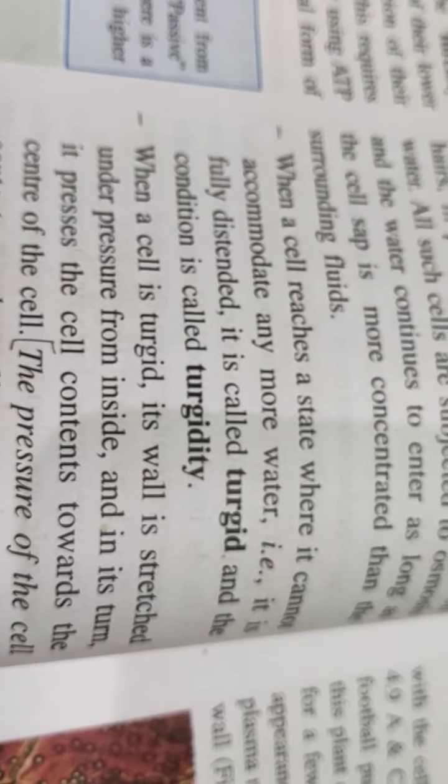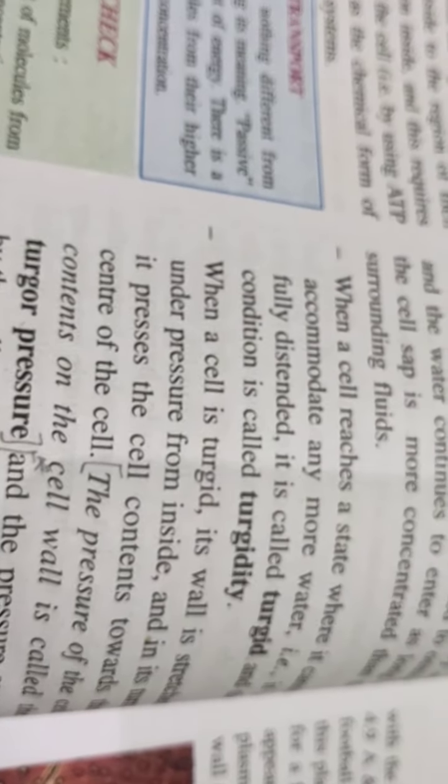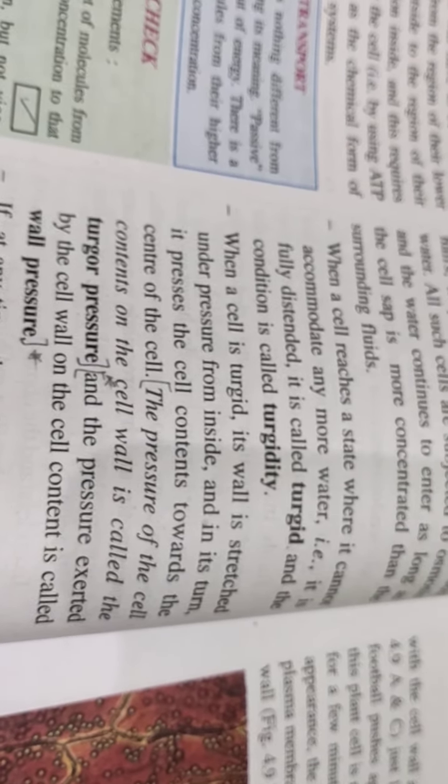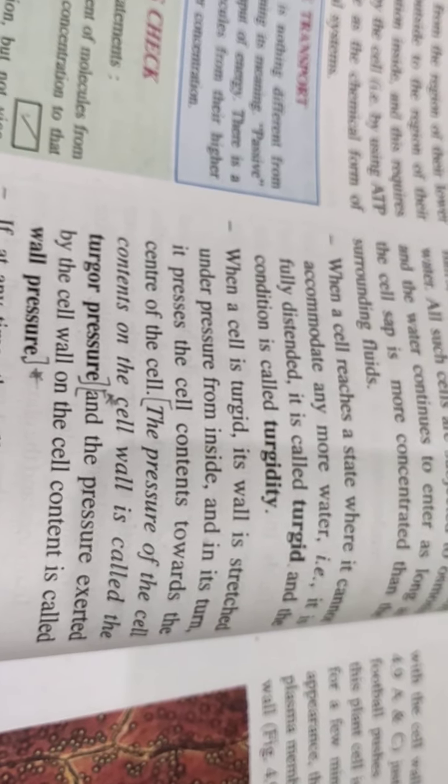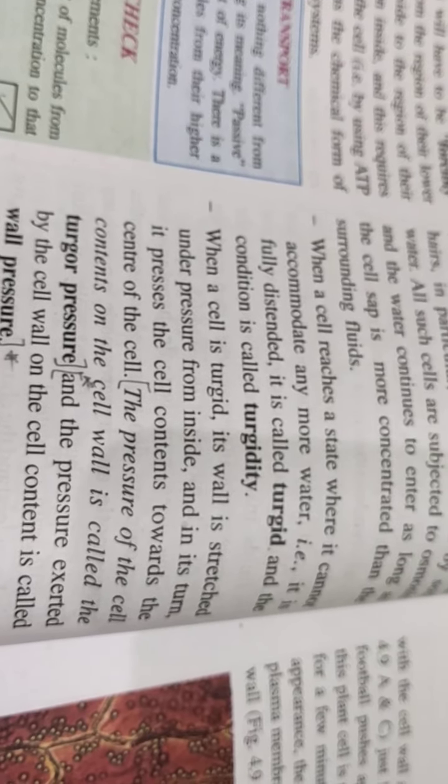Fully distended means swollen up. It is called turgid. And what is the condition called? The condition is called turgidity. Clear? So, the state is turgid and the condition is turgidity.